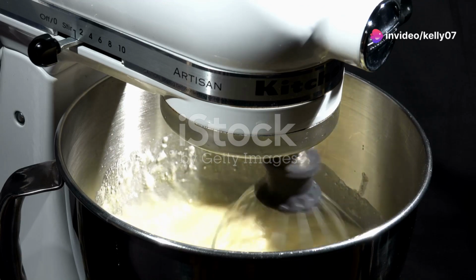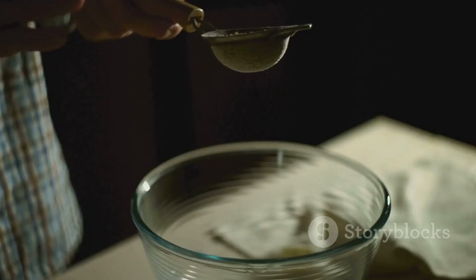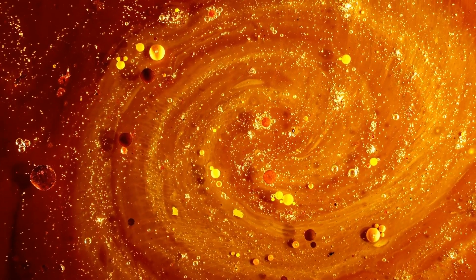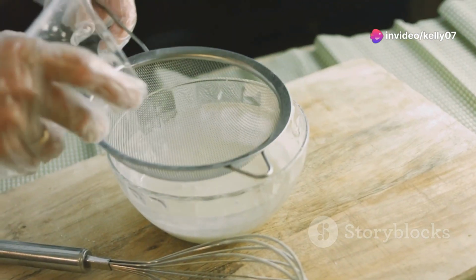Suspensions are also common in your kitchen. Think about what happens when you mix flour and water. The flour particles don't dissolve. They hang out in the water, creating a cloudy mixture. This is a suspension. Over time, the flour particles will settle to the bottom.